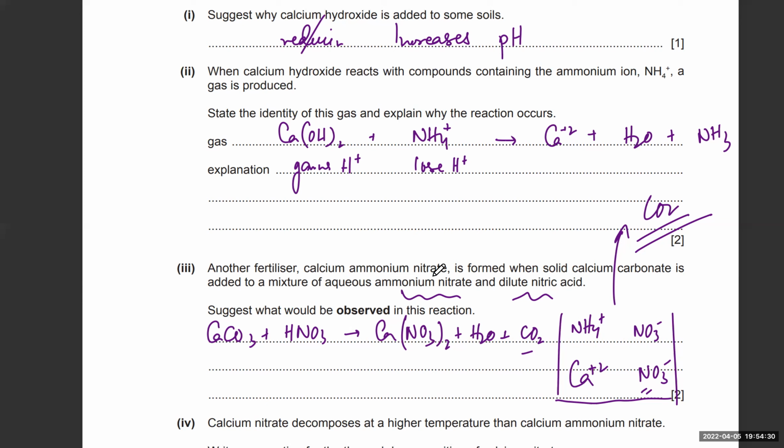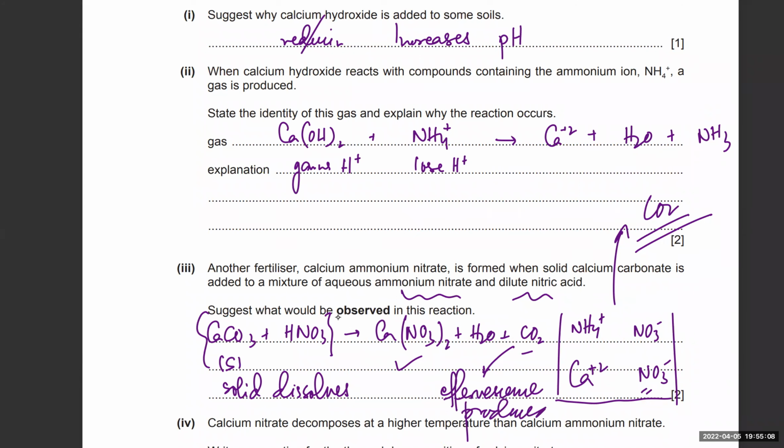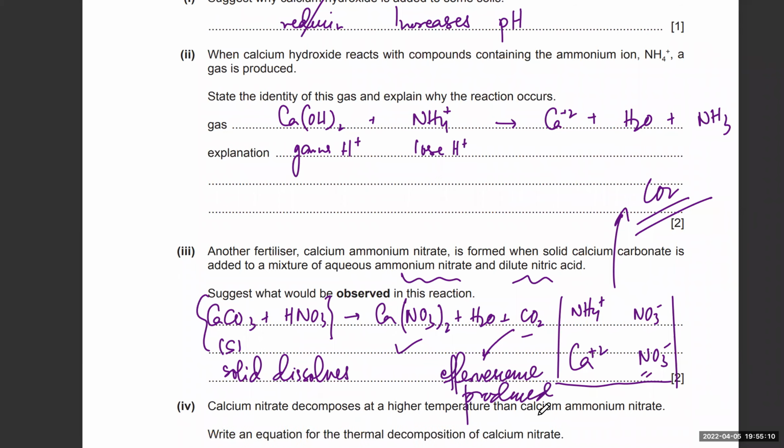The product that's going to be formed is calcium ammonium nitrate. So what's the observation? Two observations. One is the solid dissolves. And two is effervescence produced.